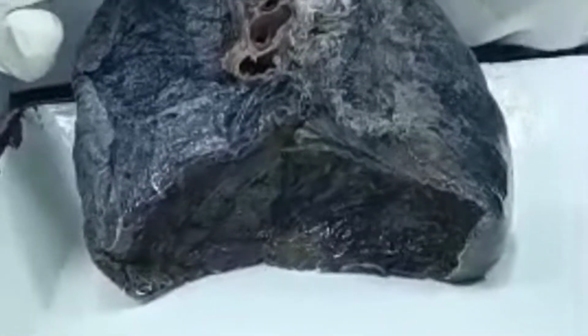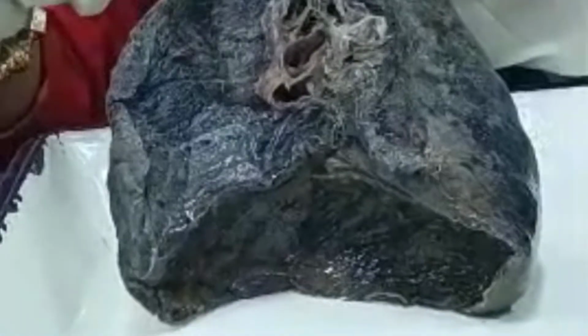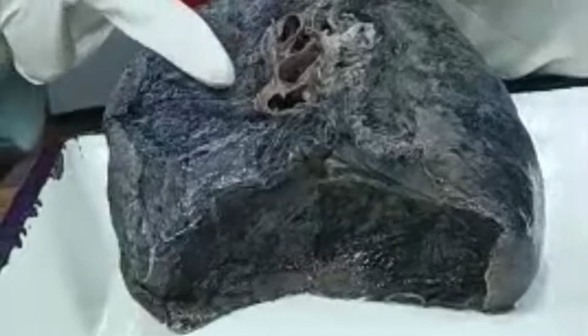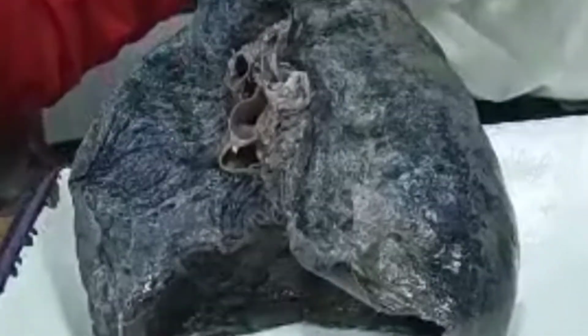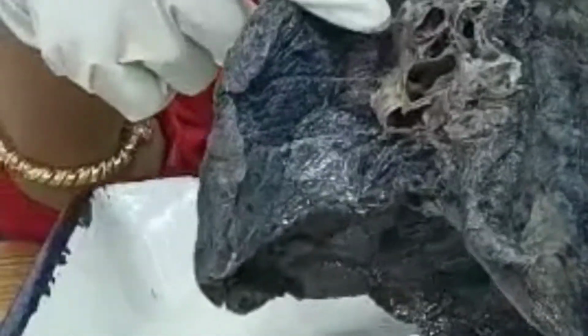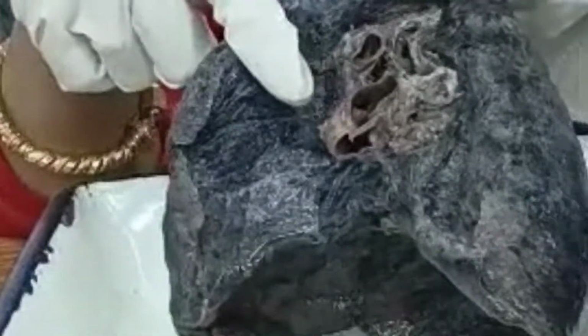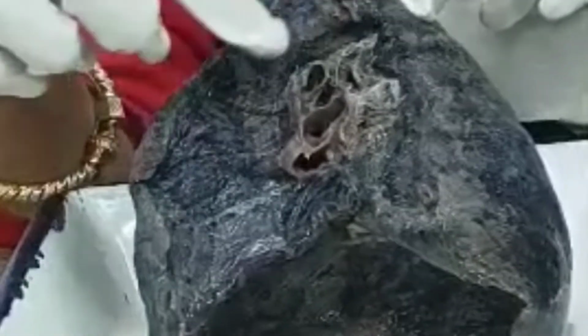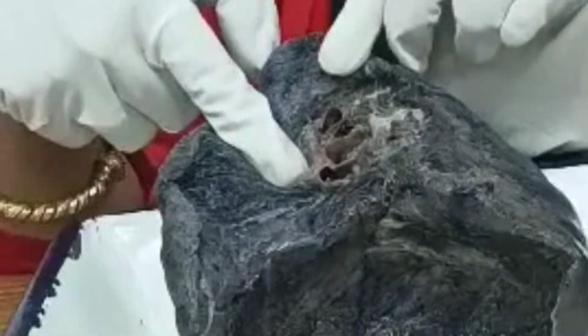Got it, everybody? Above the hilum, an arch. Towards the anterior border there is a depression, the groove for SVC. Got it? Yes. Arch, SVC groove.